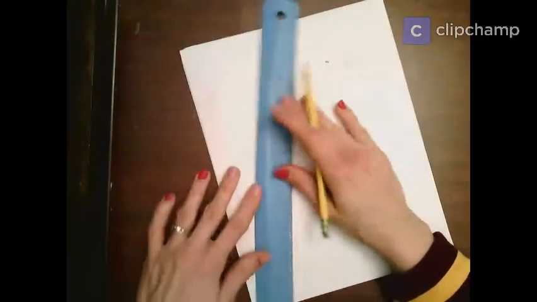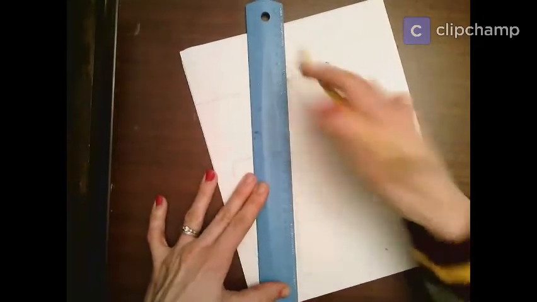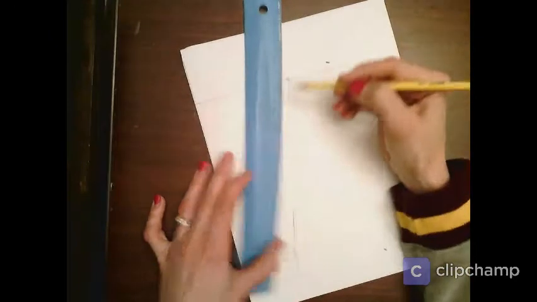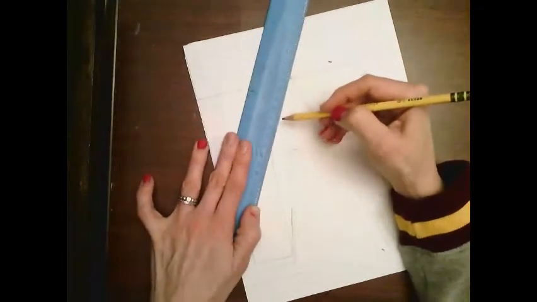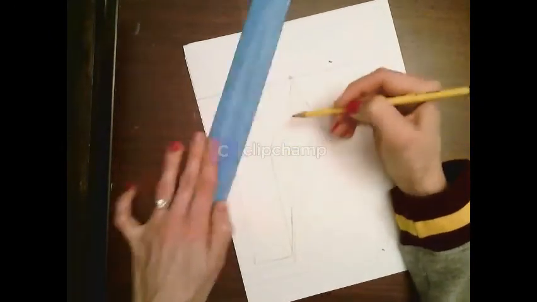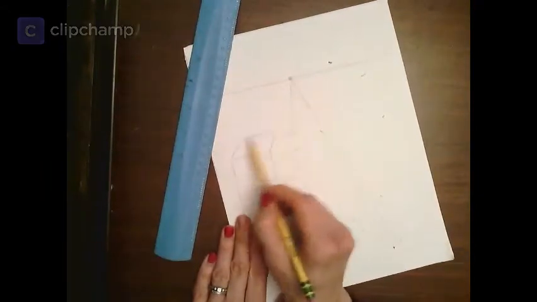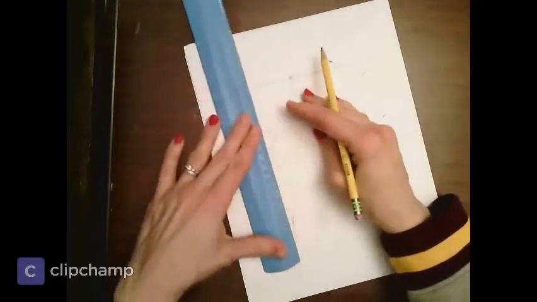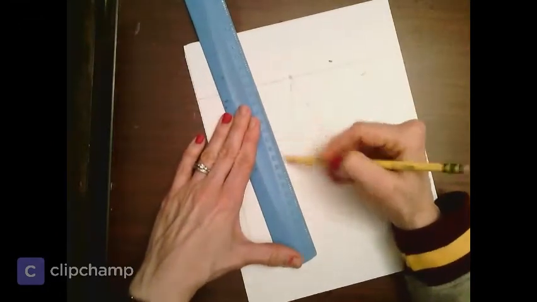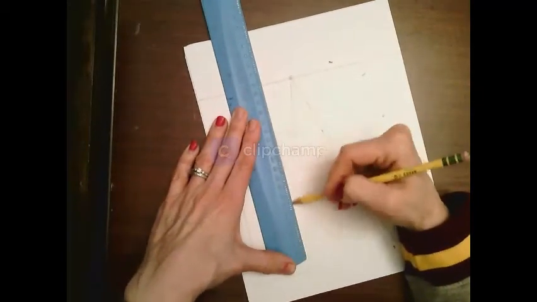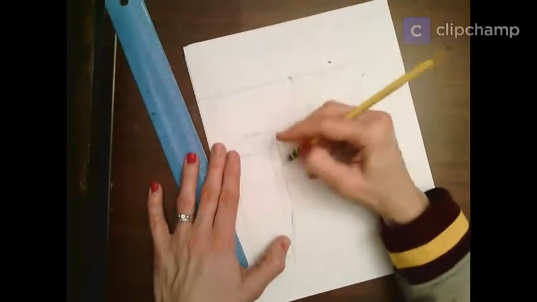Now I can draw the side and top of it. Since it's below my vanishing point, I will see the top of this building. So these are my converging lines that are headed towards my vanishing point. And then these lines again are horizontal and vertical. Oops, that one was angled. That's not going to look right, so I will make sure my ruler is completely straight up and down.